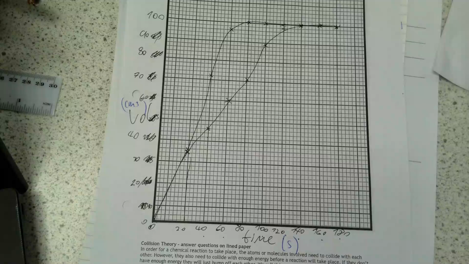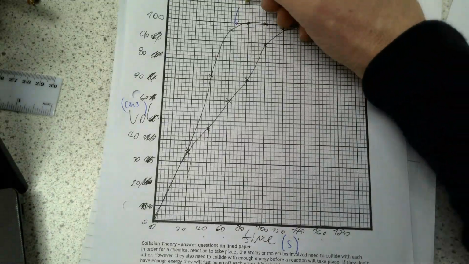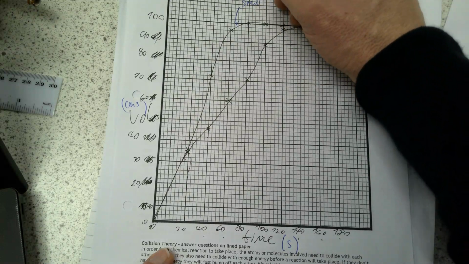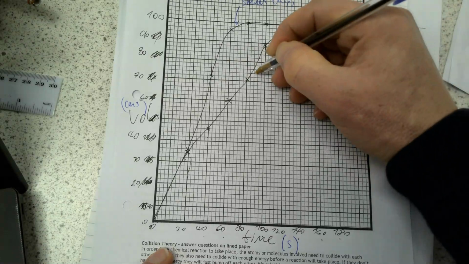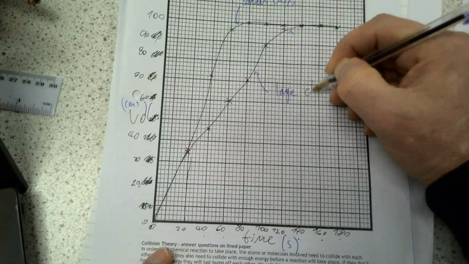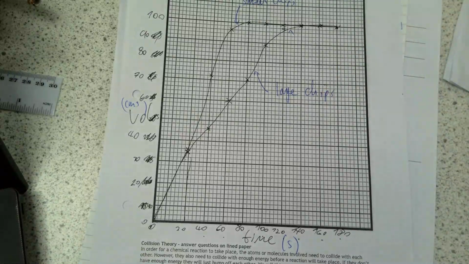Okay, and clearly one graph is steeper than the other. This one here must be the small marble chips, and up here this line is the large chips, and we know that because it's a slower reaction, therefore a shallower gradient. But they end up at the same point. They end up producing the same amount of gas in the end, okay? And that's important, and a point we'll come back to later on.